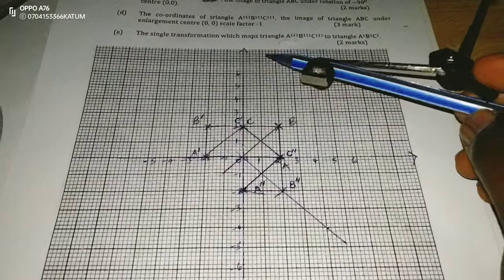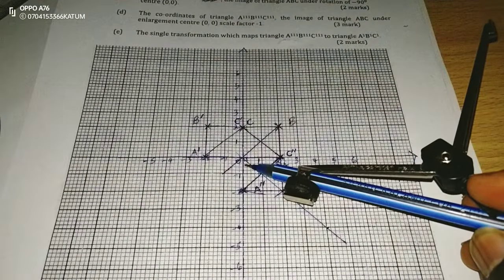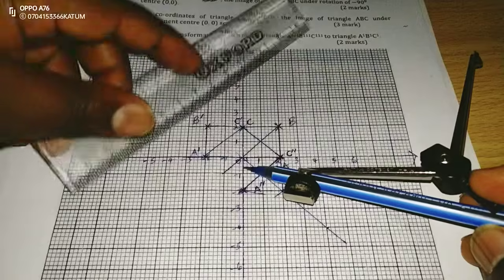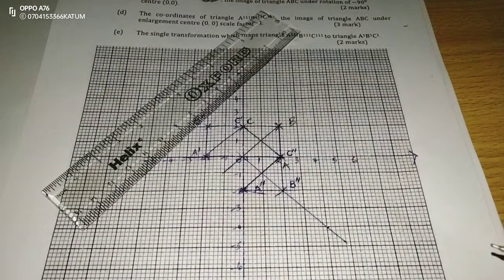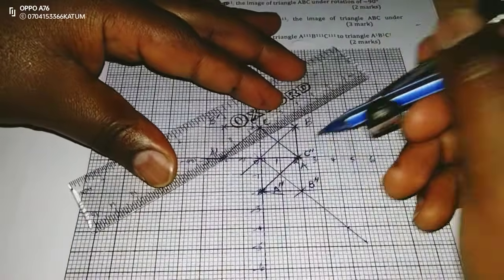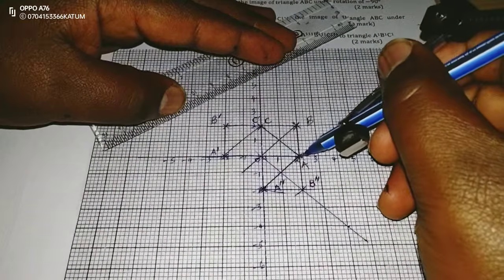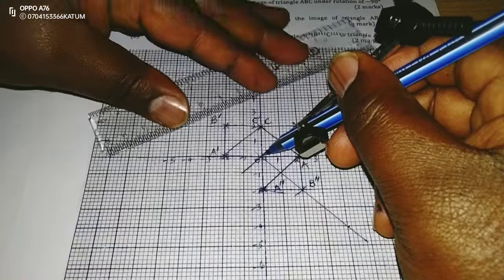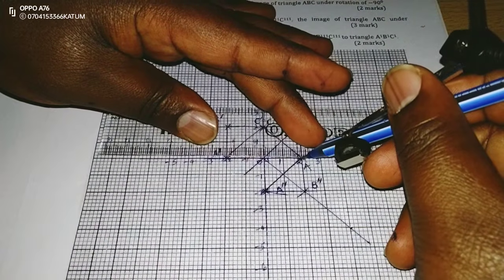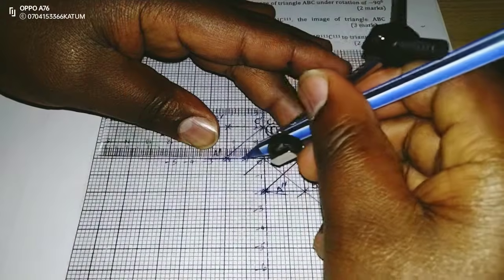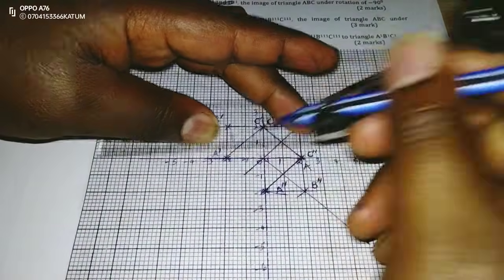Therefore, we join points to the center of enlargement, because we are enlarging. So if it is A, we join A to the center, then we move to the opposite direction. And it is an equal distance.